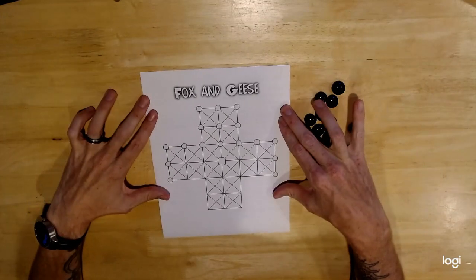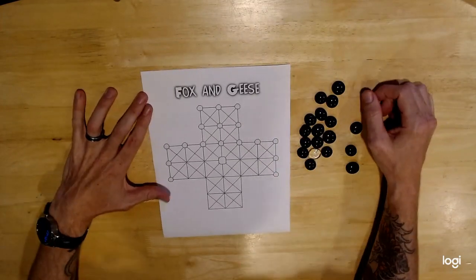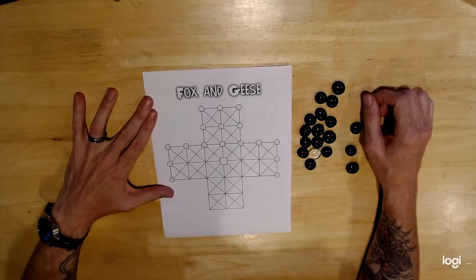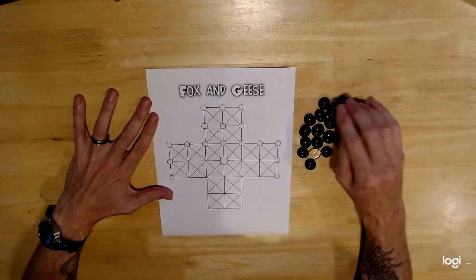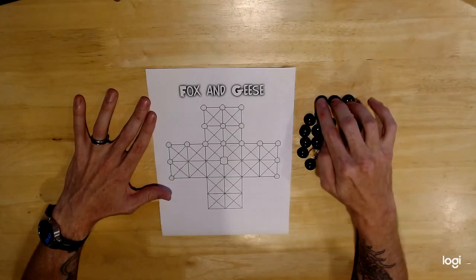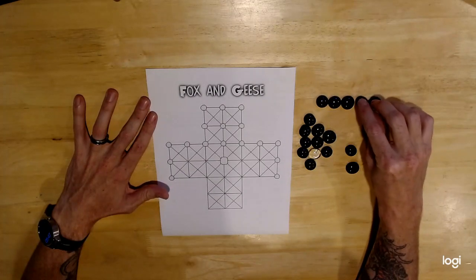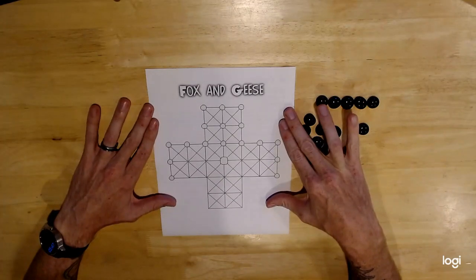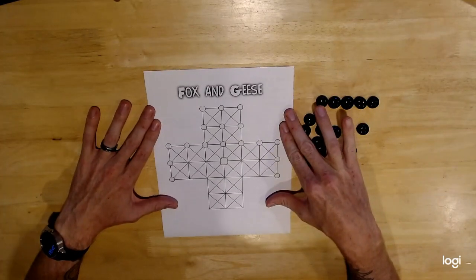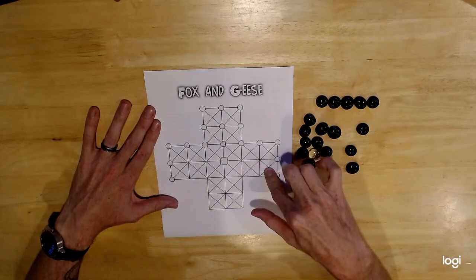Hey everyone, today I'm going to teach you how to play Fox and Geese, a 14th century Scandinavian board game. This game is a variation on Hnefatafl, which was a series of table games that were played in Scandinavia back in that time. This uses a slightly different board than Hnefatafl. This uses a tail board, which is a cross such as this.